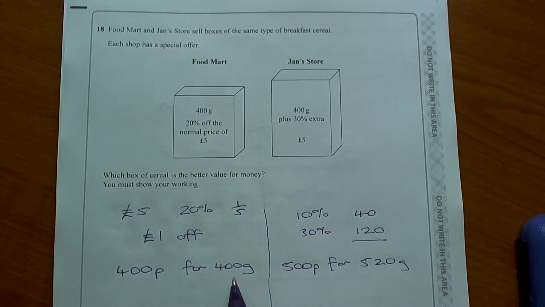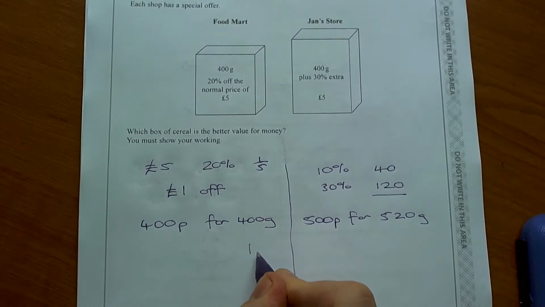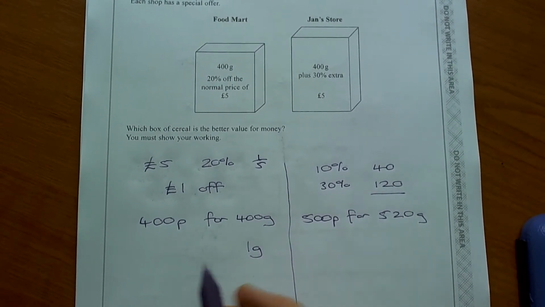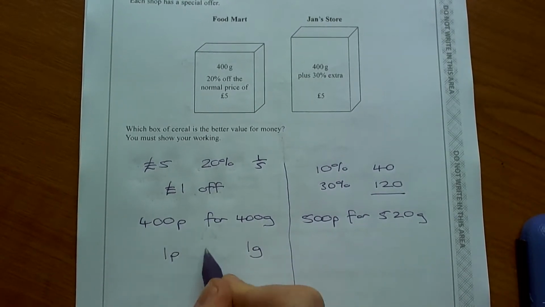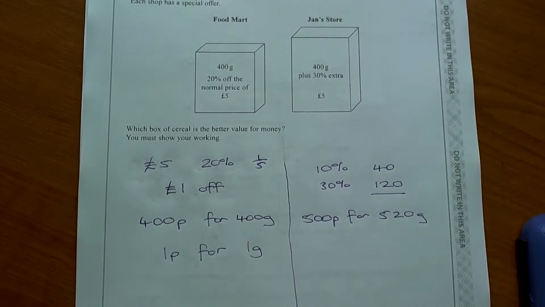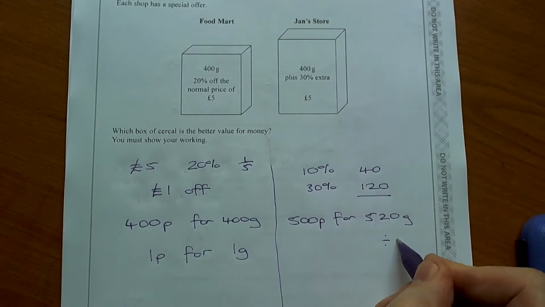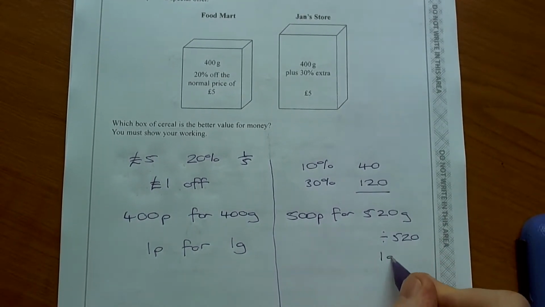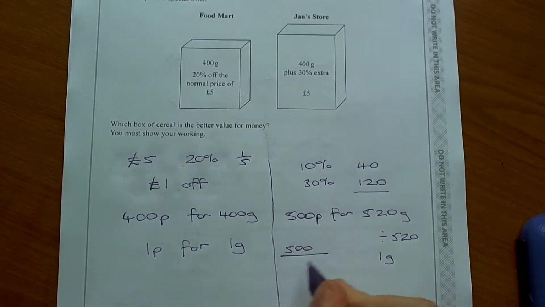So let's look at the cost. Let's work out how much 1 gram costs for each of them. So for this one, to get 1 gram, I'd be dividing that one by 400. So I'd then need to divide this one by 400. So that would be 1 penny for 1 gram. What about this one? Well, to get 1 gram, I'd have to divide that one by 520. That's going to cost 500. I'd have to divide this by 520.